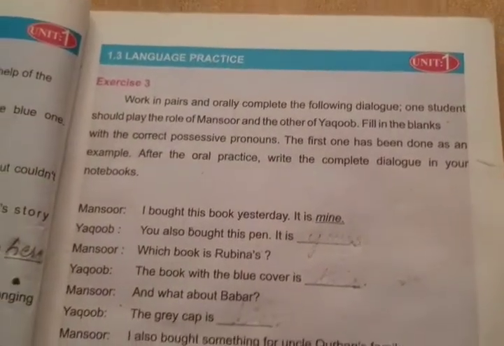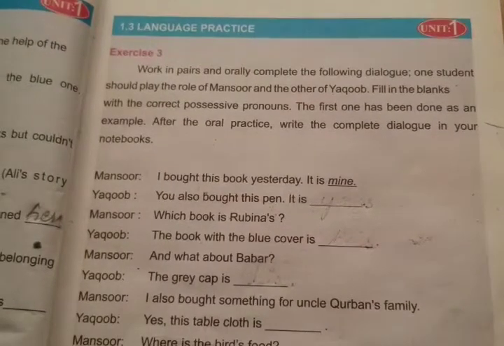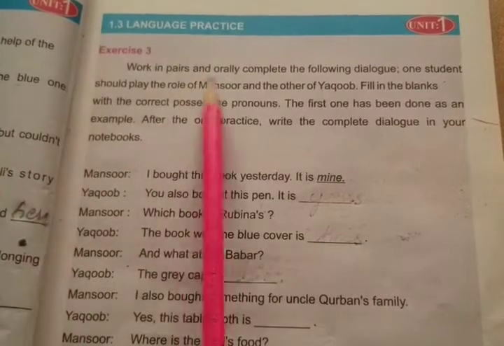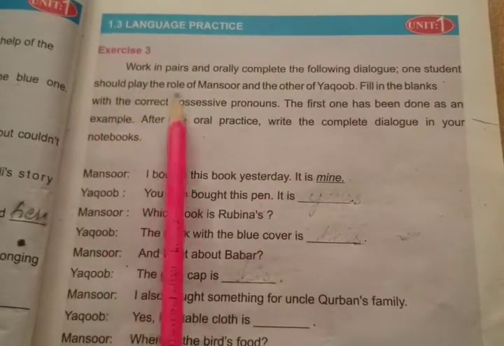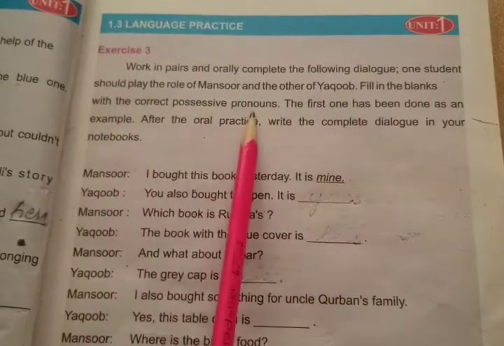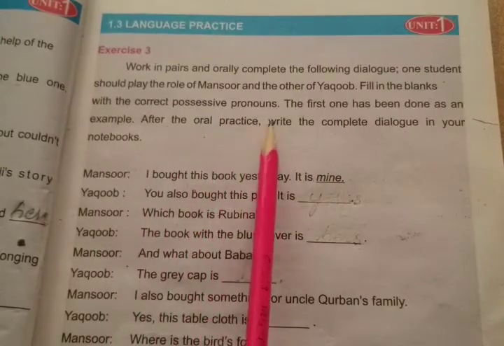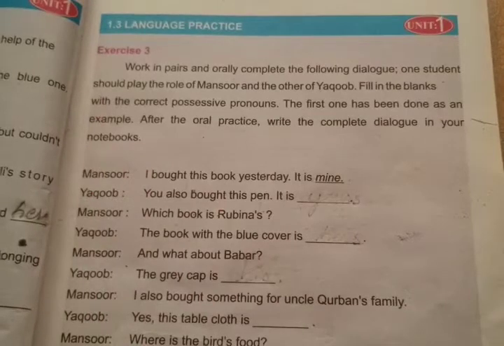Okay. Next we have exercise 3 on page number 13. Work in pairs and orally complete the following dialogue. One student should play the role of Mansoor and the other of Yaqub. Fill in the blanks with the correct possessive pronouns. The first one has been done as an example. After the oral practice, write the complete dialogue in your notebooks.